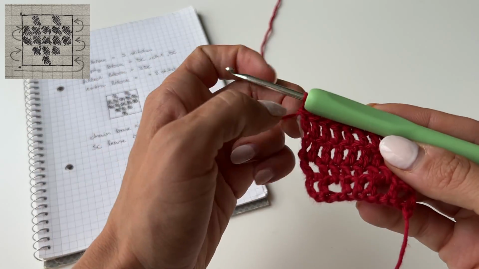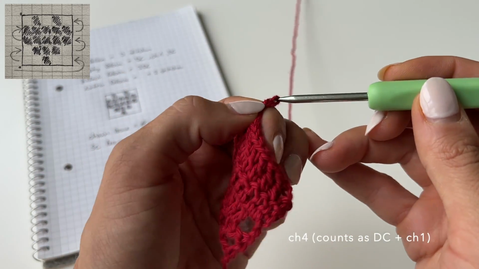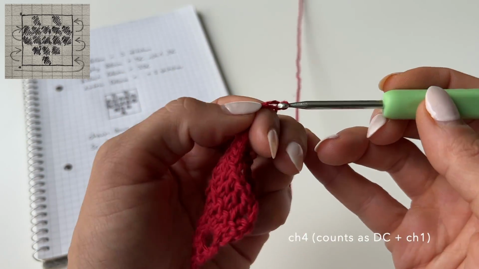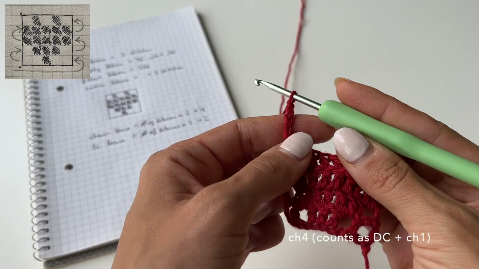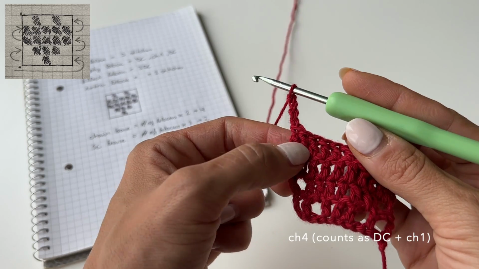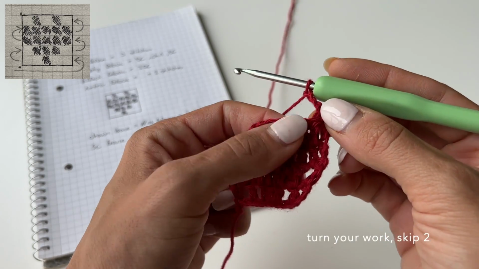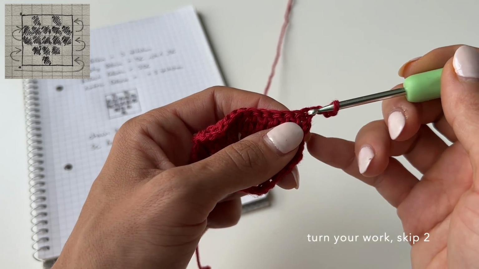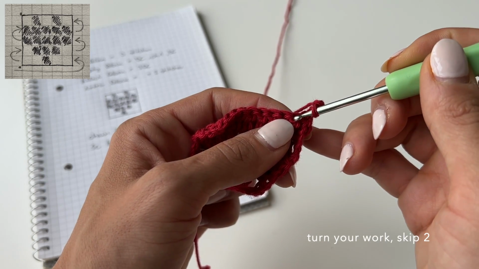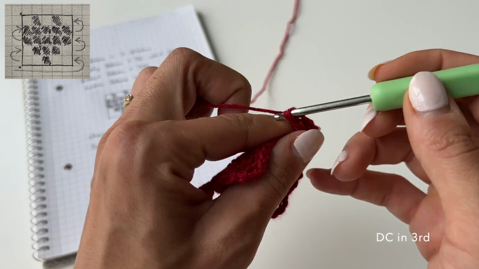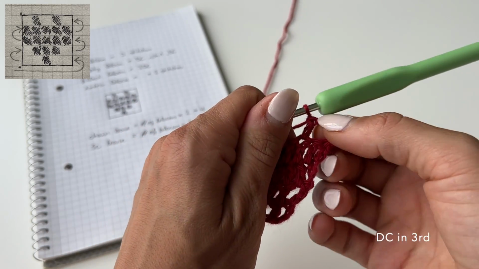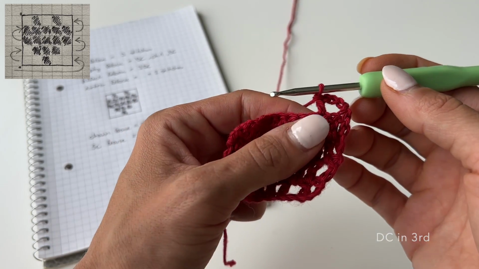and first we just have to start with an empty square. So for that we are first chaining 4, so 1, 2, 3 and 4, and chain of 4 counts as 1 double crochet plus chain 1 space. Then we are just turning our work and we kind of have to skip this first one and then also the next one, and then in there we are just adding 1 double crochet. Like that. So here again we have 1 block.